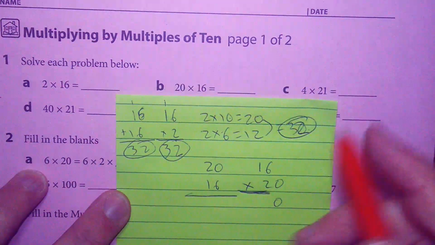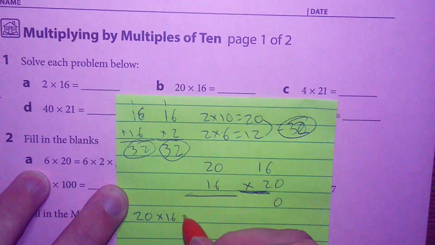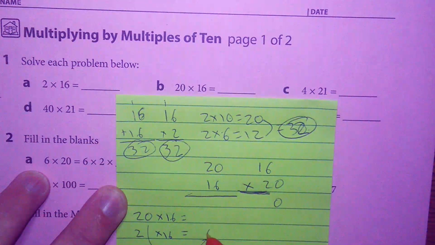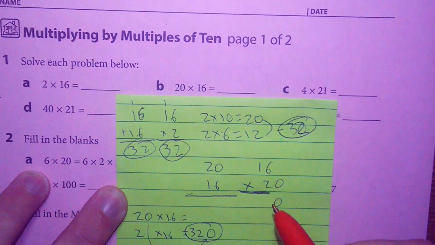But think about this. 20 times 16. That is the same as taking 2 times 16, and whatever you do at the end, you just add a 0, okay? 2 times 16 is 32 with a 0 on the end. Makes it 320. That kind of method is going to be a little bit faster.